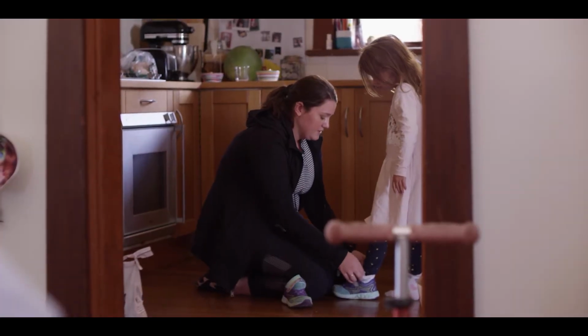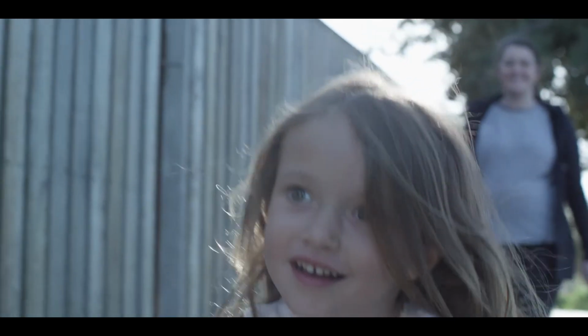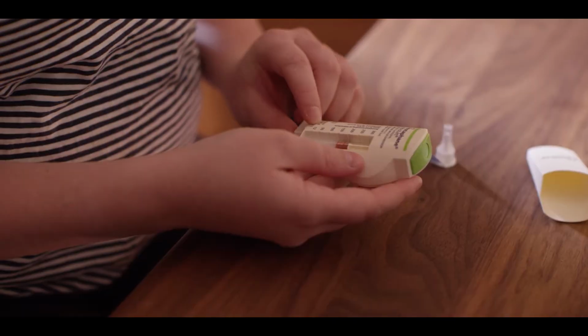I live a really busy life with a lot of distractions, and sometimes I can lose track of the dates of my insulin. I now have to make it a point of practice to check the date and condition of my insulin before use.